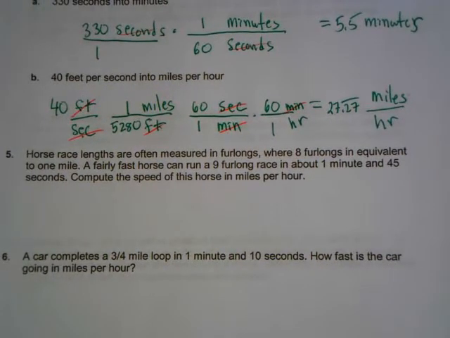Okay, so these show up in word problems. So let's take a look at problem 5. Horse race lengths are often measured in furlongs, where 8 furlongs is equivalent to 1 mile. A fairly fast horse can run a 9 furlong race in about 1 minute and 45 seconds. Compute the speed of this horse in miles per hour.